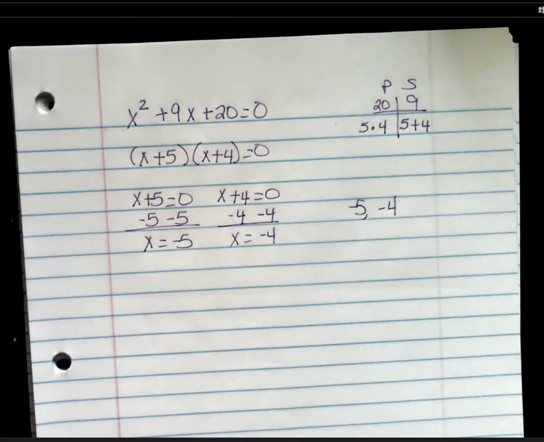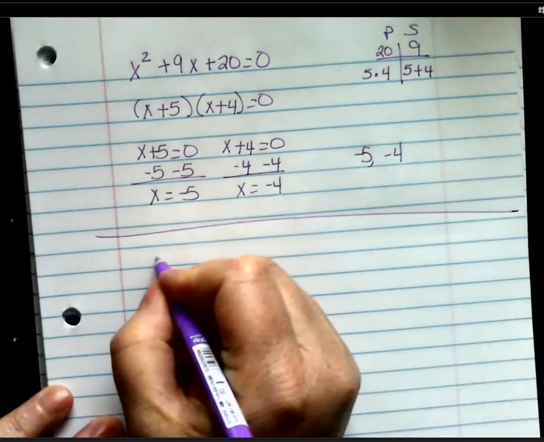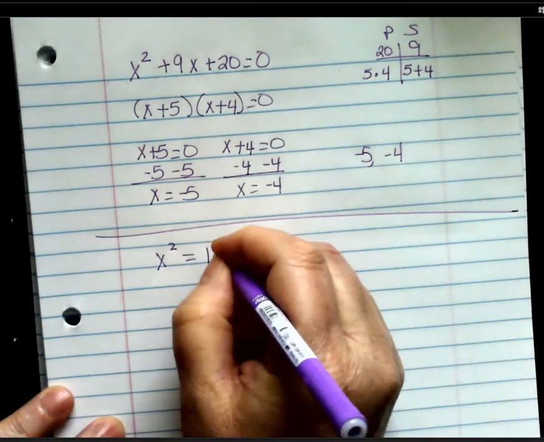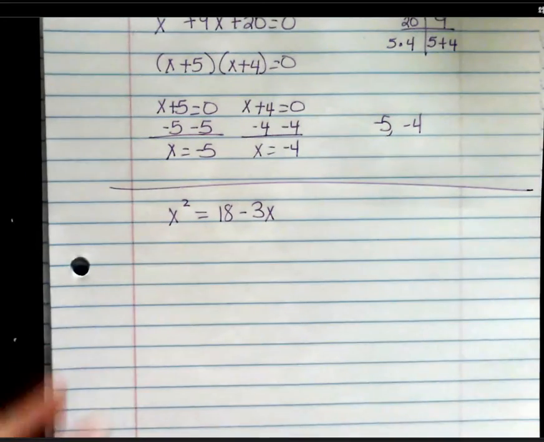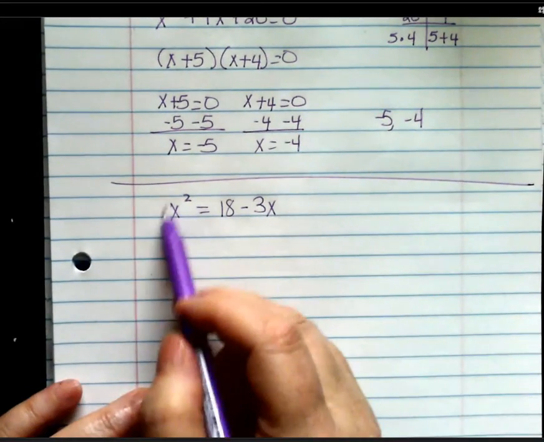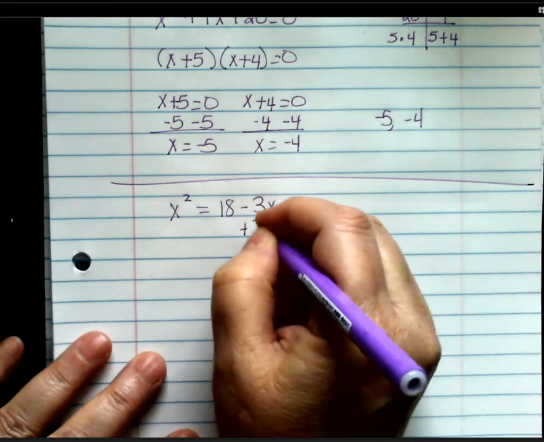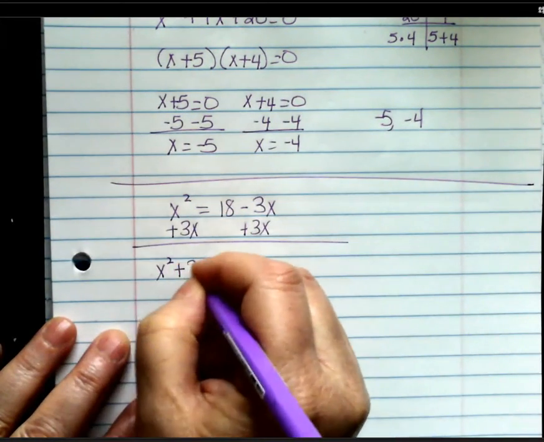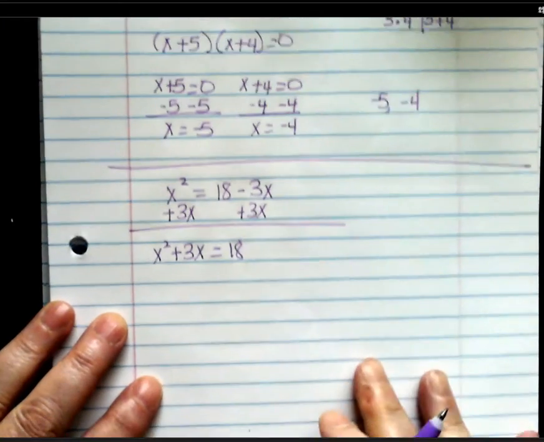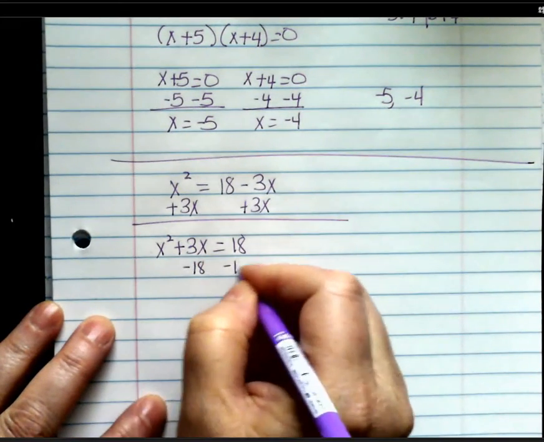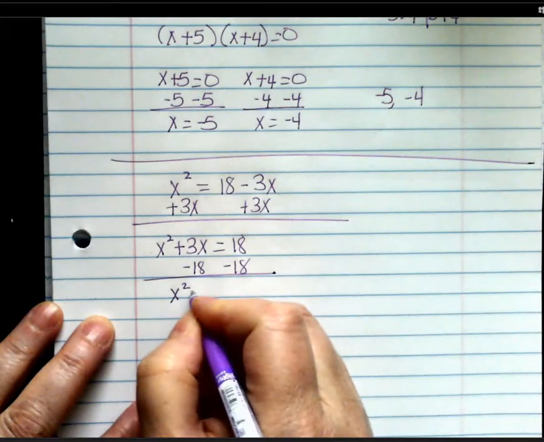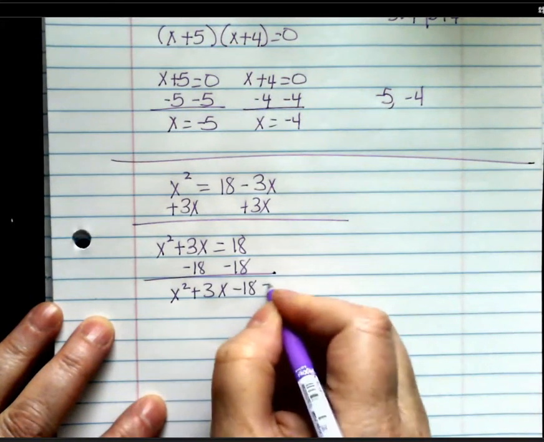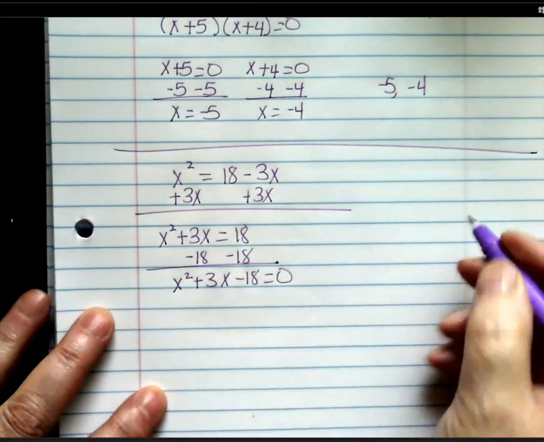Now, what happens when it's not equal to 0? Let's take a look at one of those. X squared equals 18 minus 3x. So make it equal to 0. Your x squared stays over here, so you're going to add 3x to both sides. X squared plus 3x equals 18. Subtract 18 from both sides. X squared plus 3x minus 18 equals 0. And now you factor it.